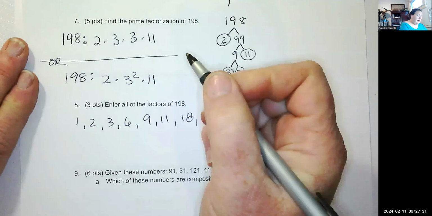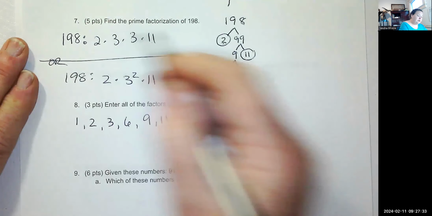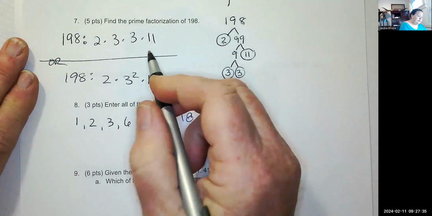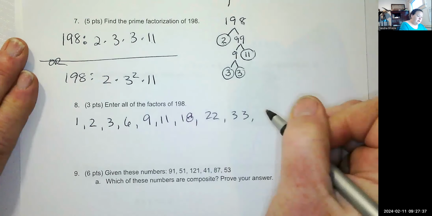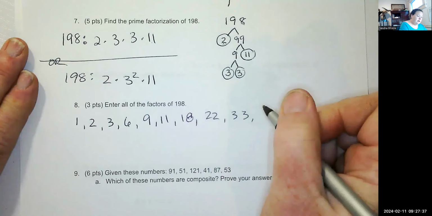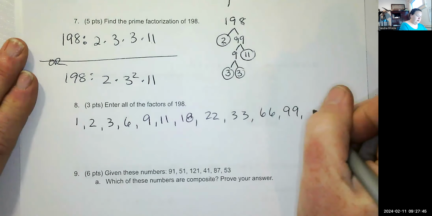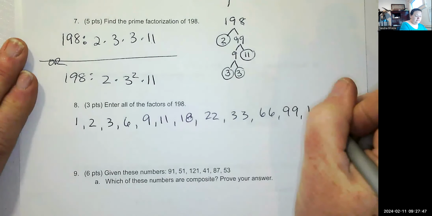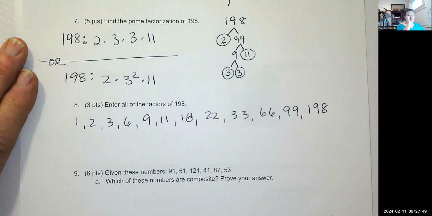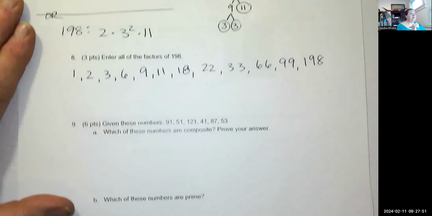18. 11 times 2 is 22. 11 times 3 is 33. Then I could do 6 times 11 is 66. I could do 9 times 11 is 99. And then I could have the 198. There are all the factors of 198.